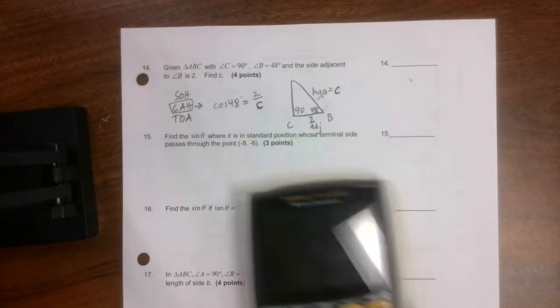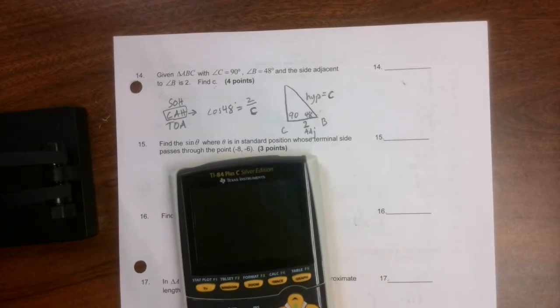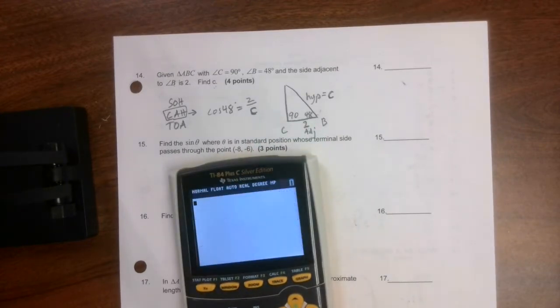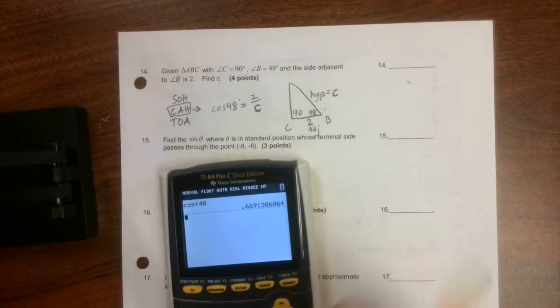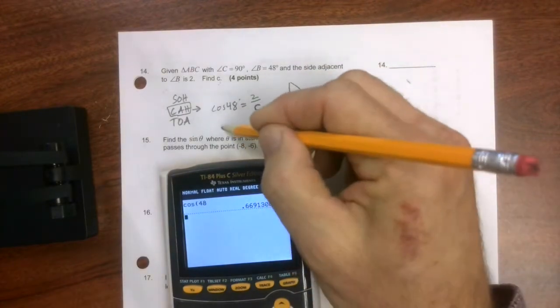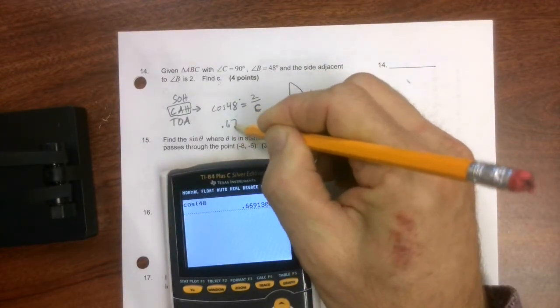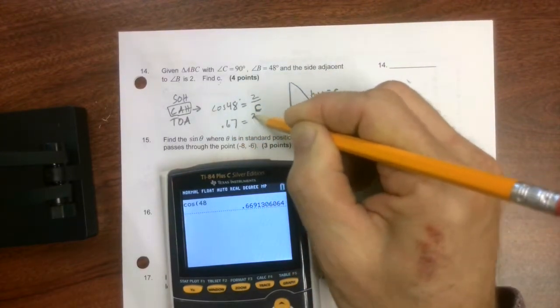So I take my calculator. Once again, make sure you're on degree mode. And I'm going to find cosine of 48, which is 0.669. So we'll just call that 0.67. So 0.67 equals 2 over C.